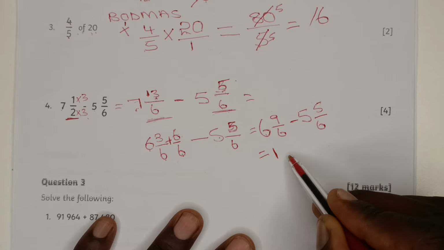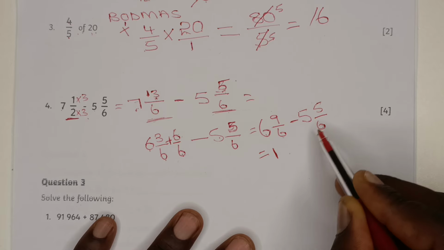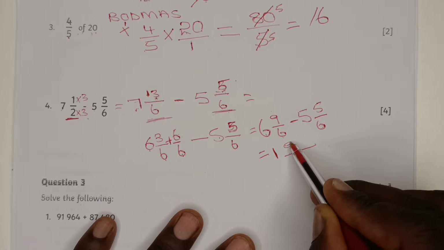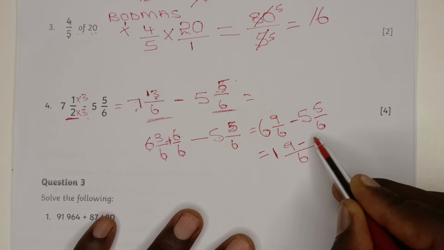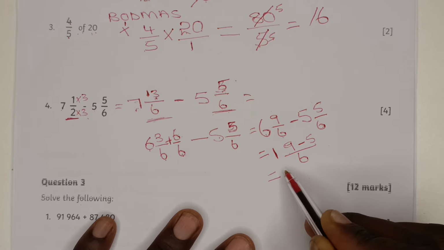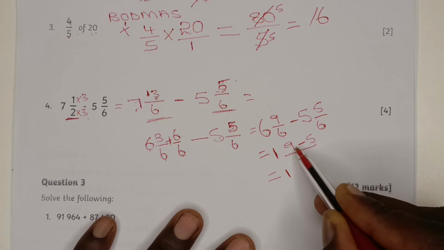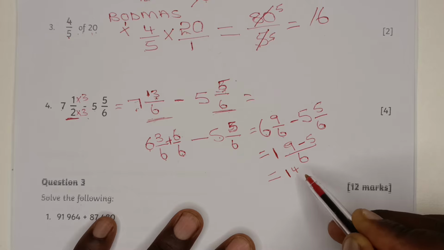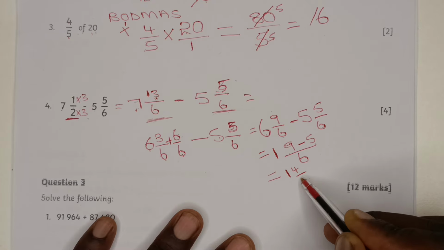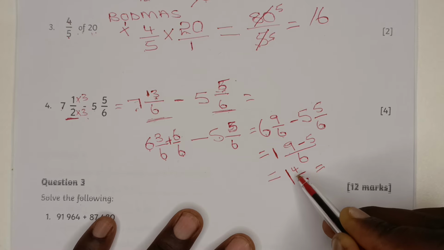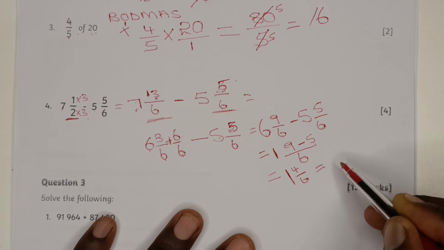So we have got a common denominator, and then we have got 9 minus 5. So this is the same as 1 whole number, 9 minus 5 is 4, and then 6.